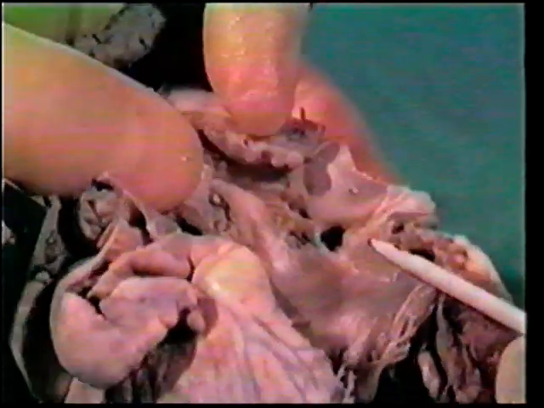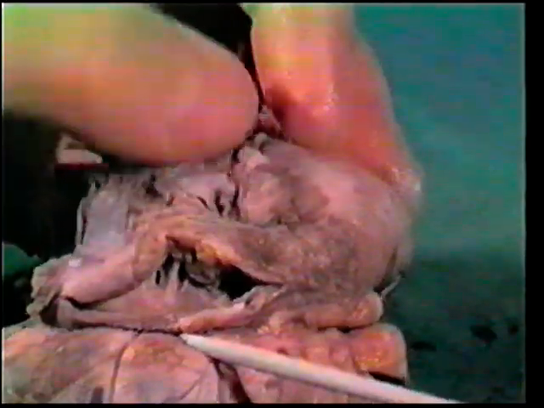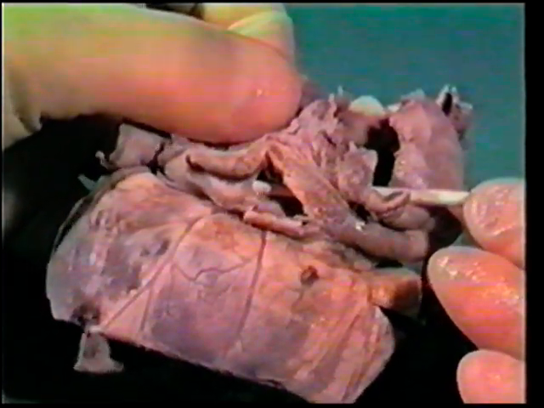So now, because of this partial unroofing of the coronary sinus, there will be a persistent shunt between the right atrium and the left atrium at the completion of the Fontan procedure through the fenestrations in the wall of the coronary sinus.